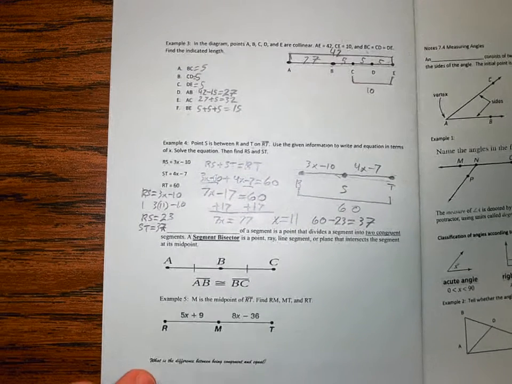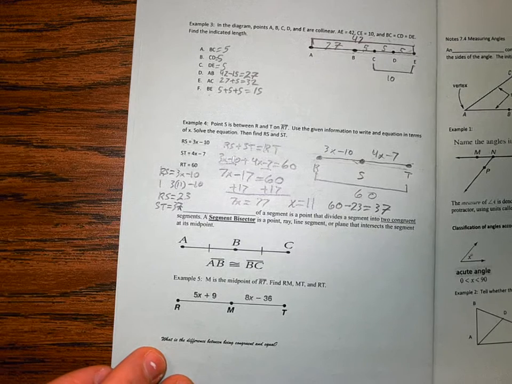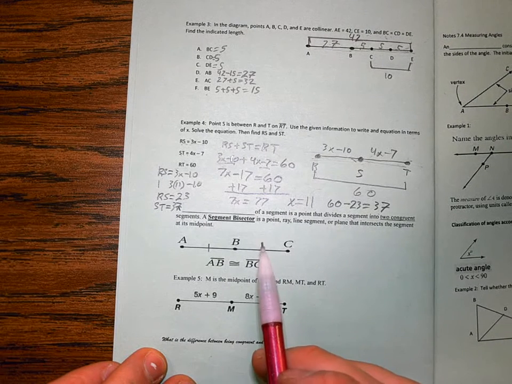Alright, guys. Last part. We got 4 minutes left, or 3 minutes left. We could do this. Okay.